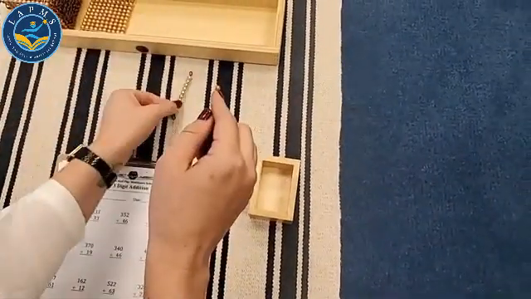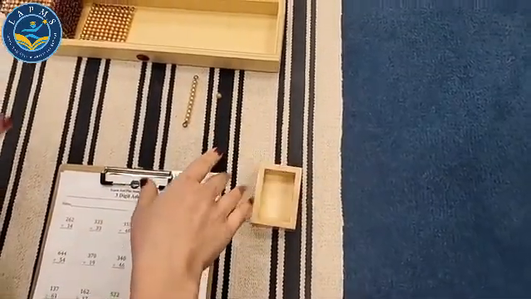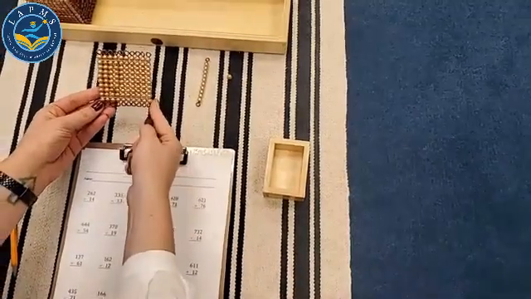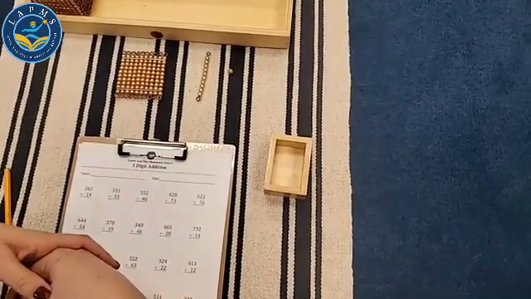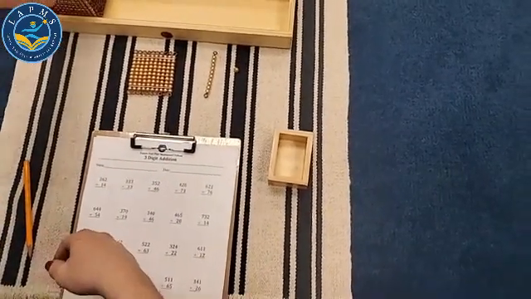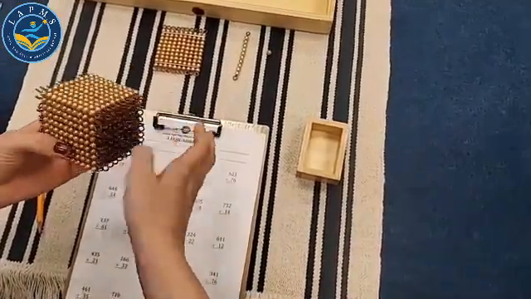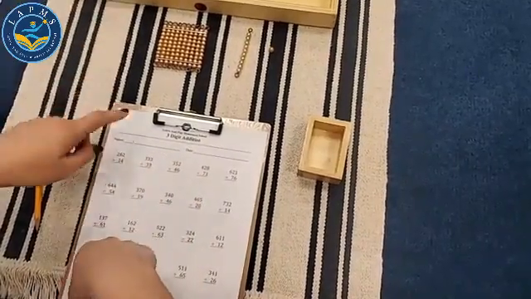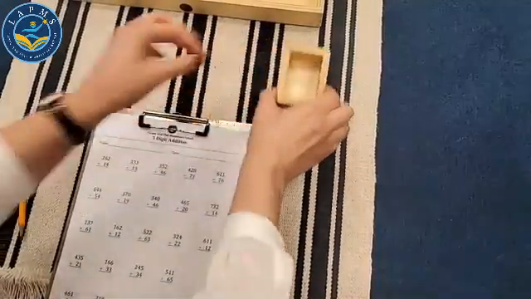And then our 10 bar looks like this, 10. 100 looks like this. So when we're adding, we can think about those things. And what does 1,000 look like? Oh man, that's what 1,000 looks like. That's a lot of beads there, right? So we're gonna be looking at hundreds, tens, and single units, okay?